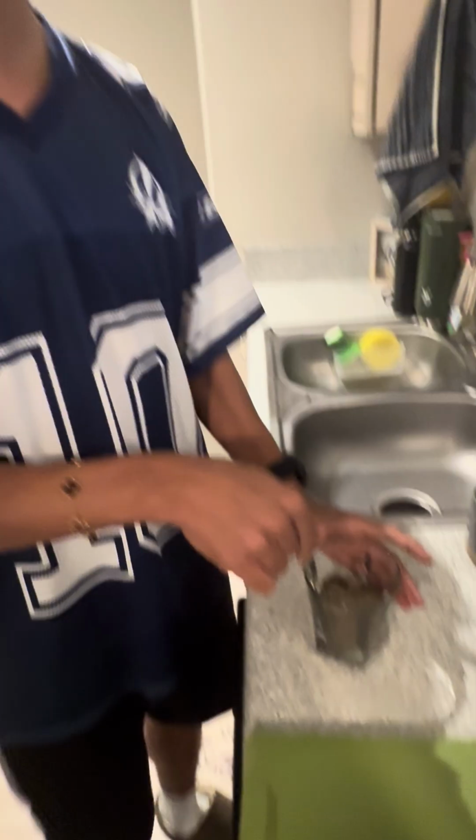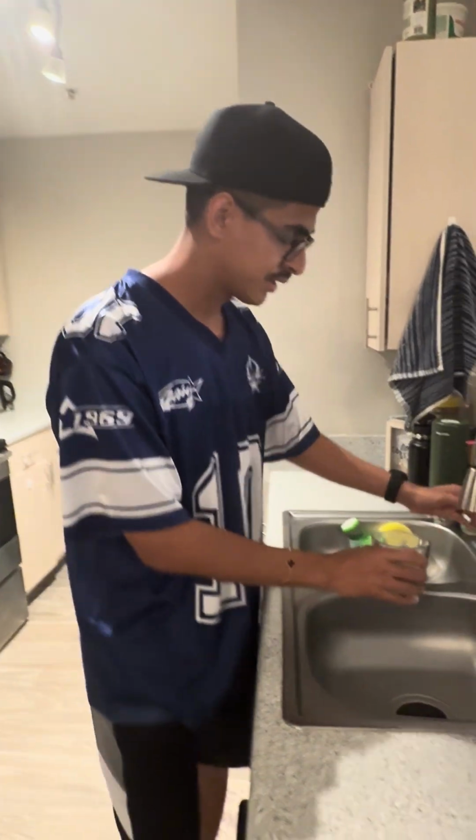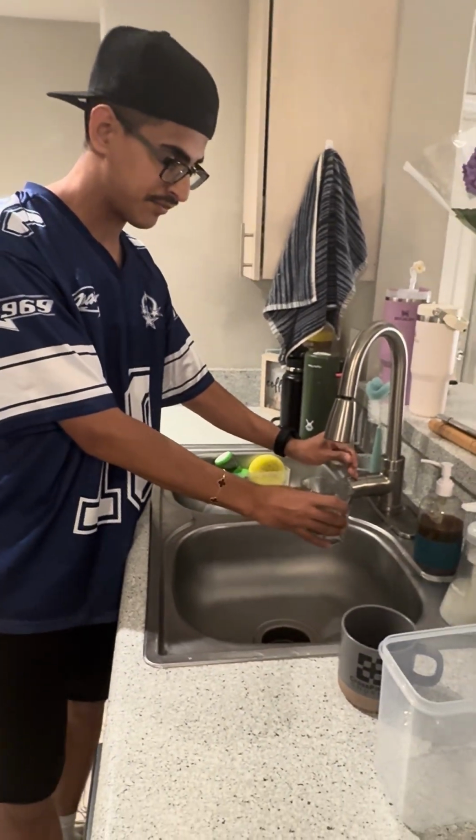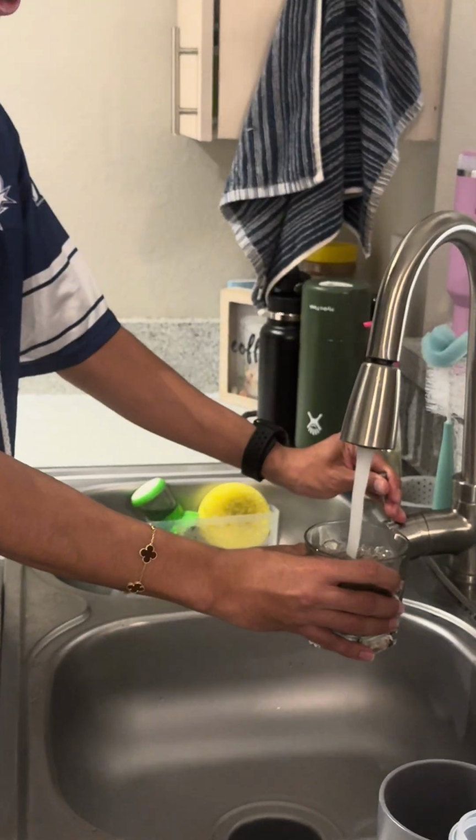So now we're gonna pour water until it's almost full, right? So you grab it, make sure you fill it up all the way full.